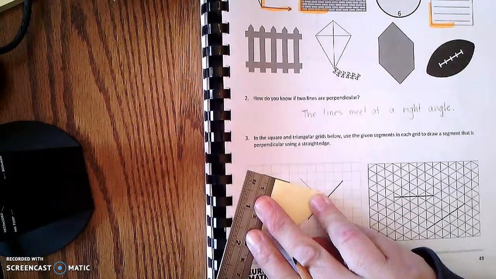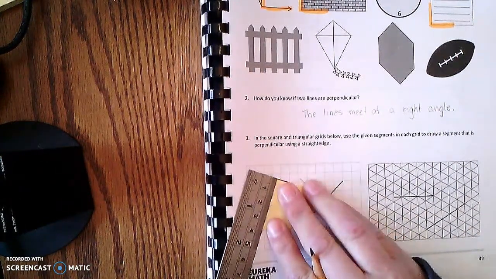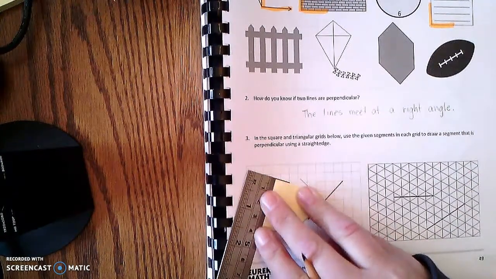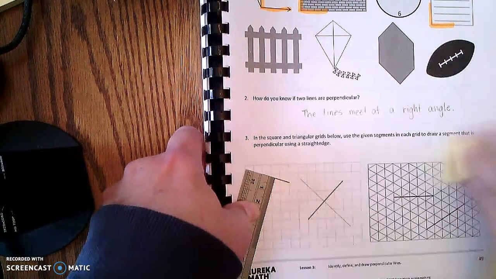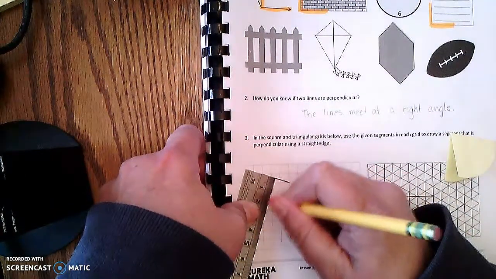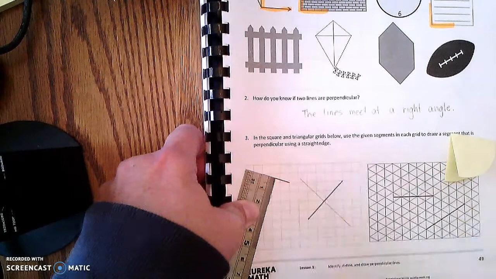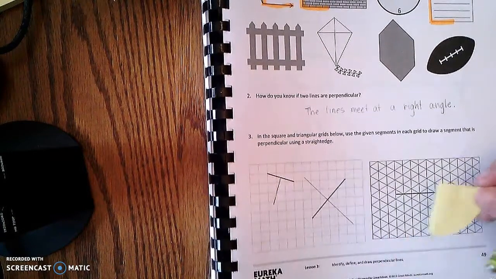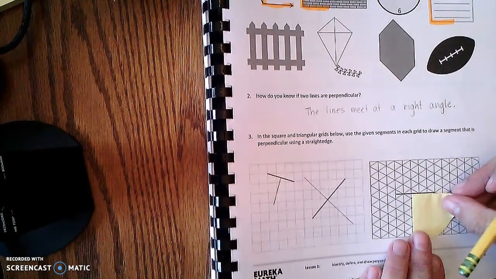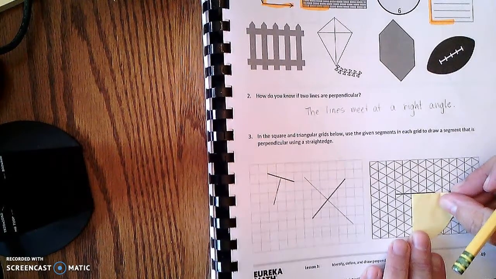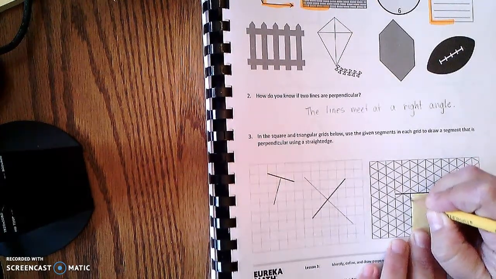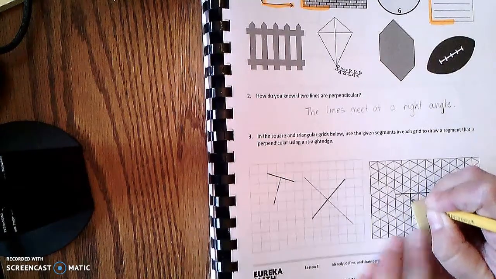For you boys and girls at home, you might want to rip this page out of your notebook in order to make it easier for you to draw these lines so that they're not all bumpy. So there we go. Same thing with here. If I take this and I line it up, oh, I noticed that there's a line in this grid that's already perpendicular. So I'm just going to go over that.